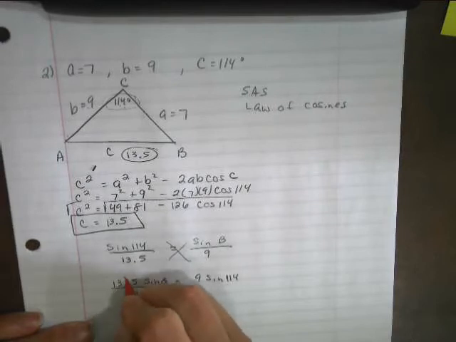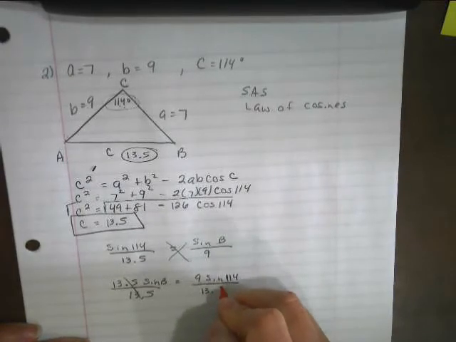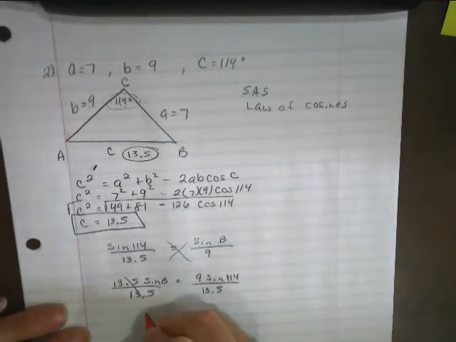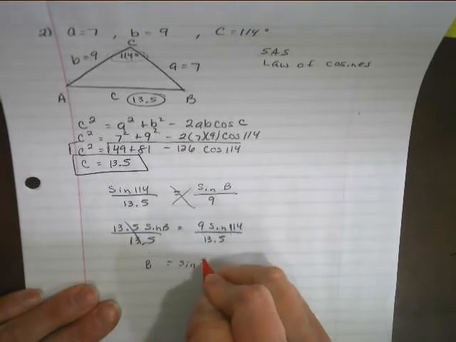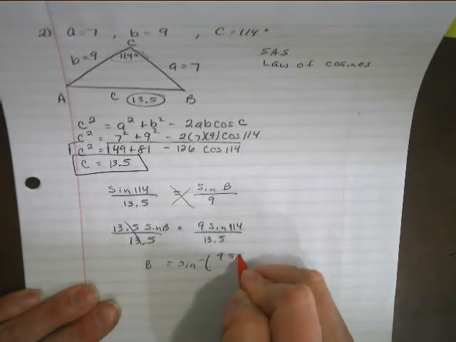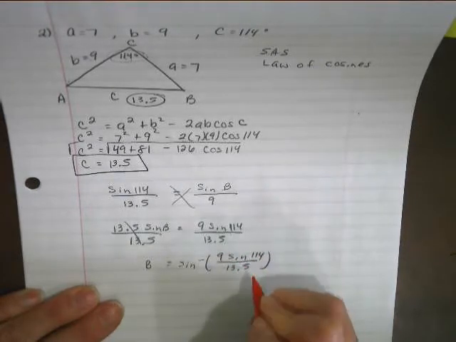I'm just doing a little bit of algebra here to get the sine of B by itself. And then to get B, we know we're going to have to do inverse sine.